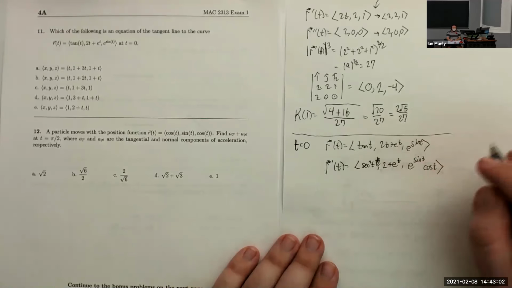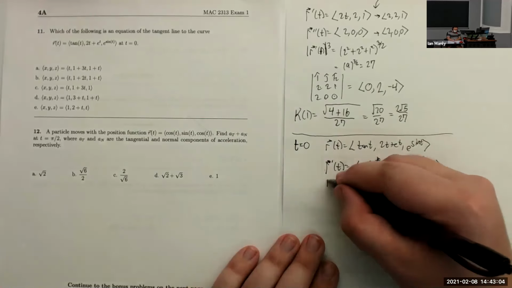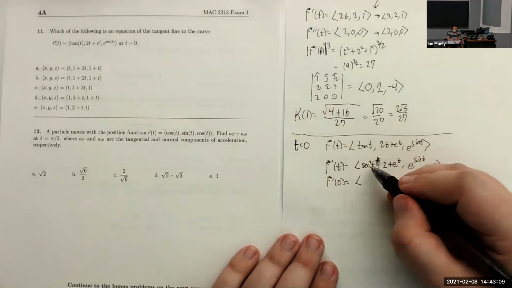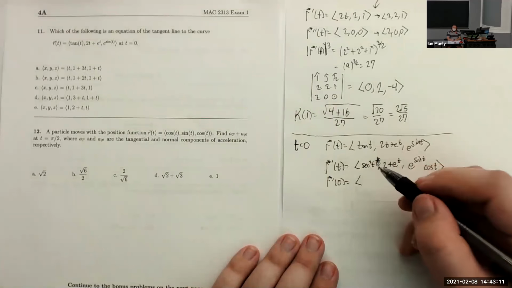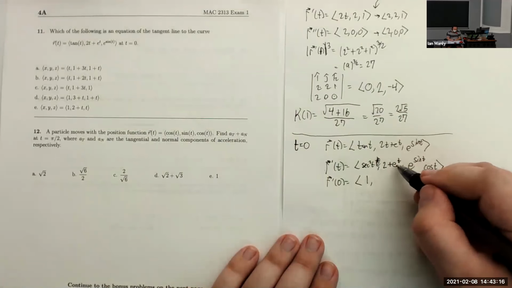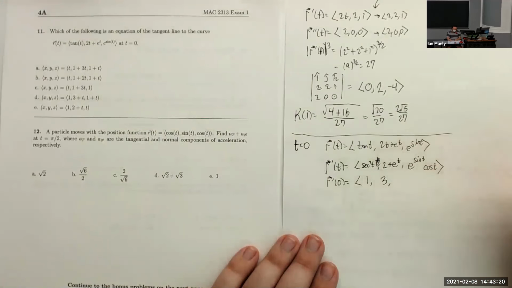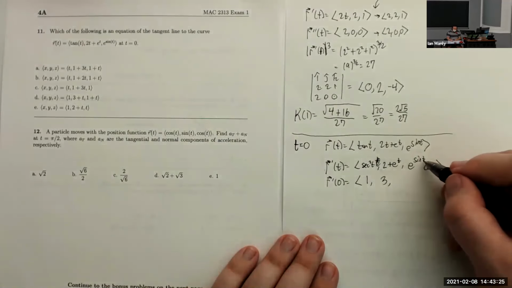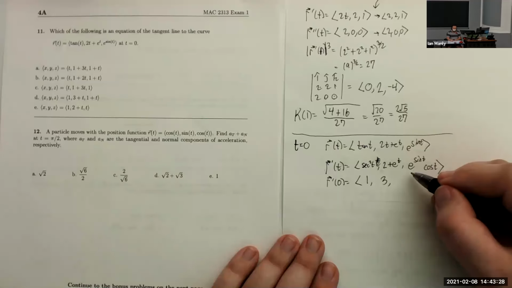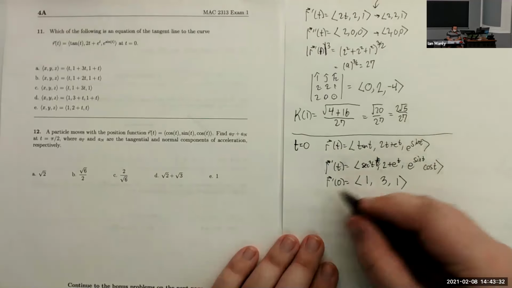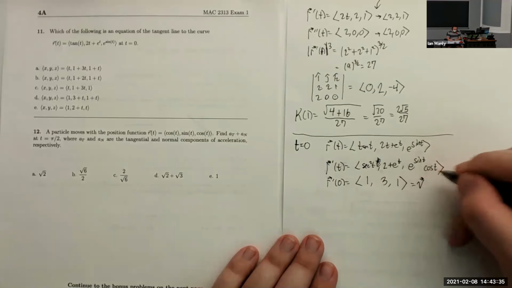Now the slope or the direction of our tangent line will be this with 0 plugged in, since that's our specific point. Secant squared of 0, that's 1 over cosine squared of 0, which will be 1. Then we have 2 plus e to the 0. E to the 0 is 1, so this will be 3. And then finally, for this bit right here, e to the sine of 0, well, sine of 0 is 0, e to the 0 is 1, and cosine 0 is 1.